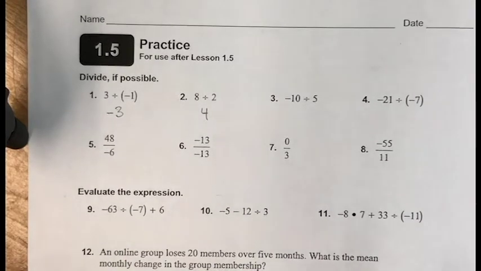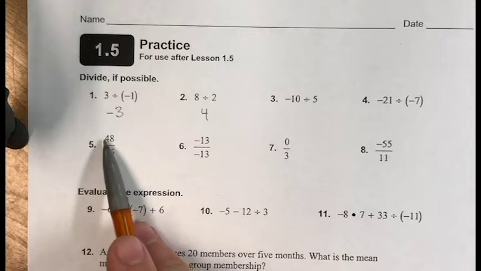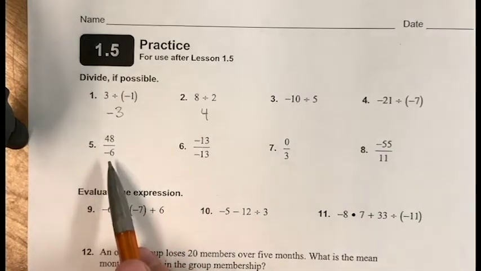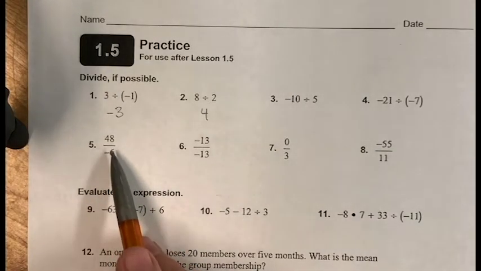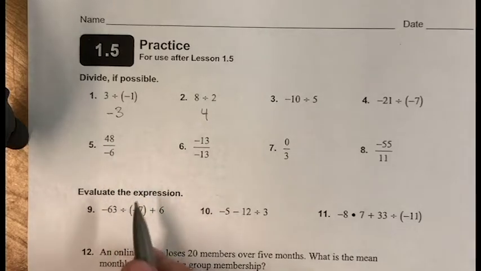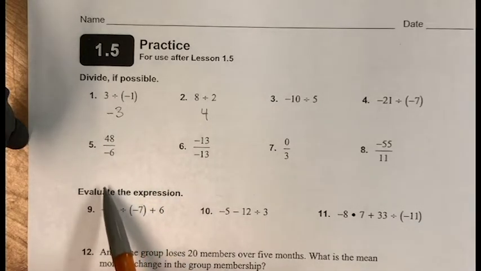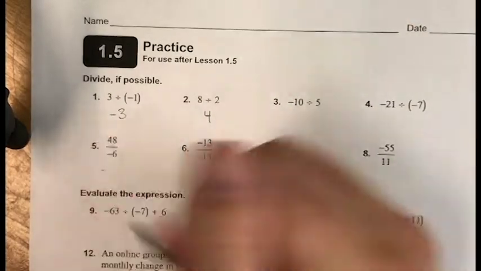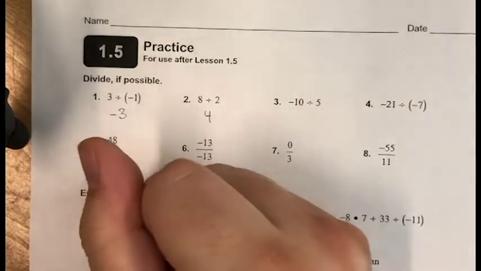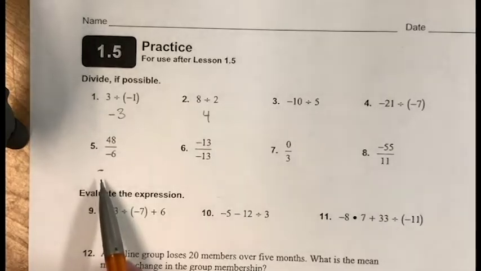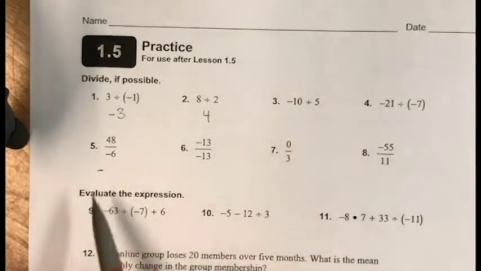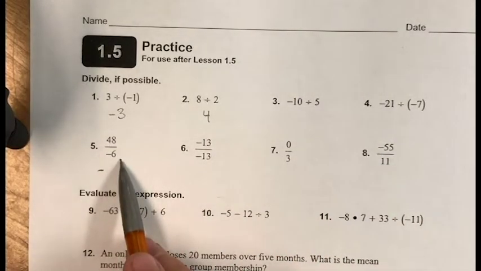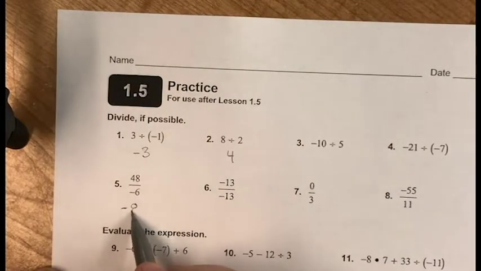Well, before we worry about the numbers, let's ask ourselves, this is a positive 48, and this is a -6. And since I'm dividing 2 different signs, guess what my final answer is going to be? My final answer will be negative. So I already have a part of my answer right now. I know my answer is going to be a negative number. So what's 48 divided by 6? I could put 8 there.